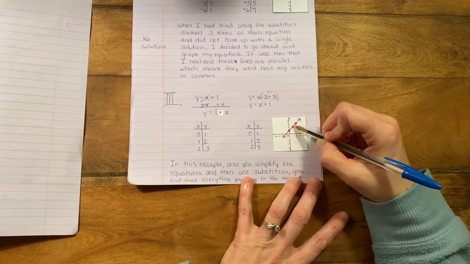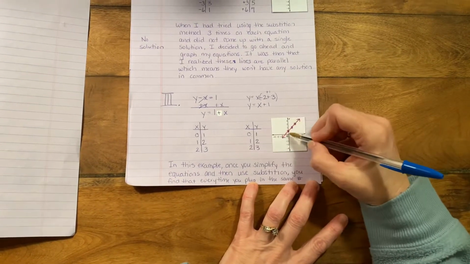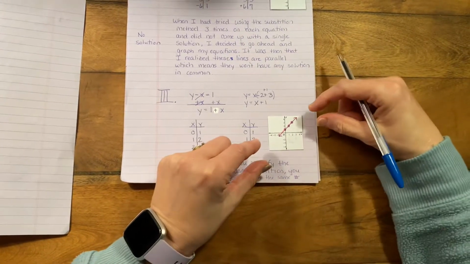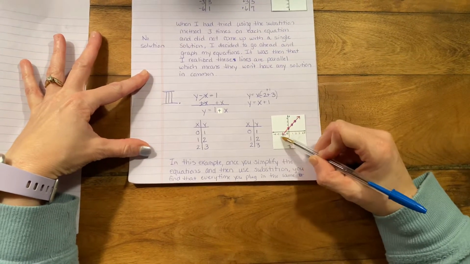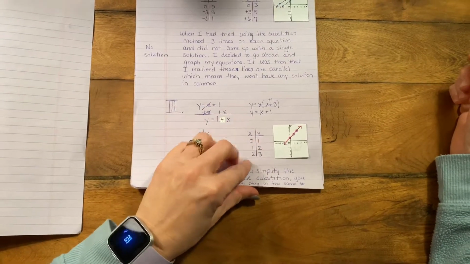So I did the first line in blue. I don't know if you can see that very well. And then I graphed the second one using a pink marker, and the kids will be able to see that any point that I pick out on that line at all is going to be a solution for both of the equations.